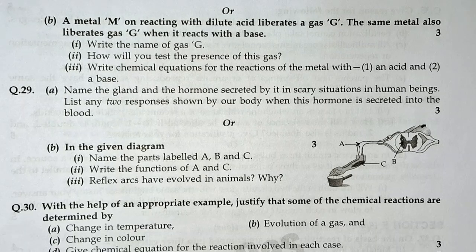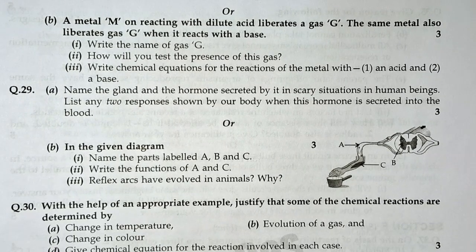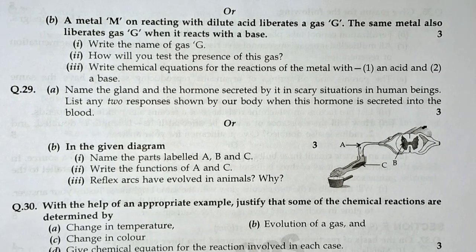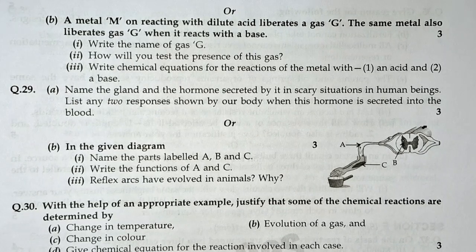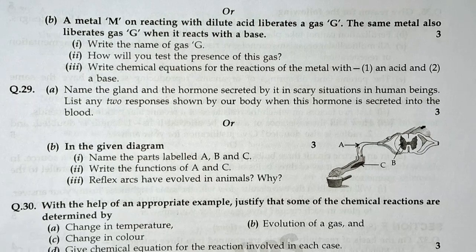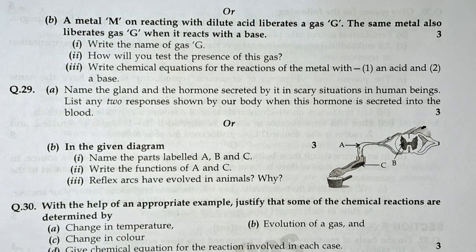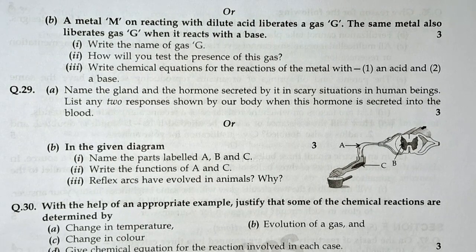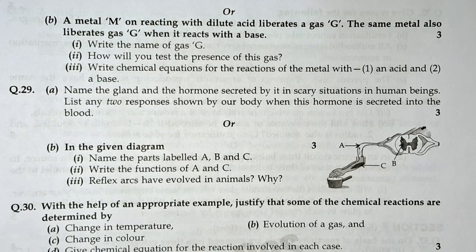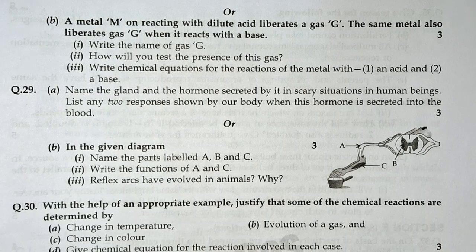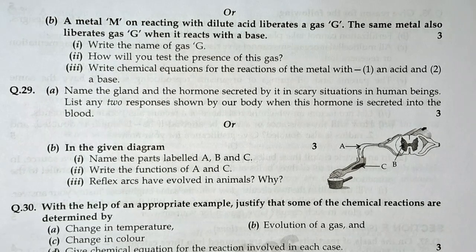Part B: a metal M on reacting with dilute acid liberates a gas G. The same metal also liberates gas G when it reacts with the base. Now write the name of the gas G. How will you test the presence of this gas, and write the chemical equation for the reactions of the metal with 1, an acid, and 2, a base.